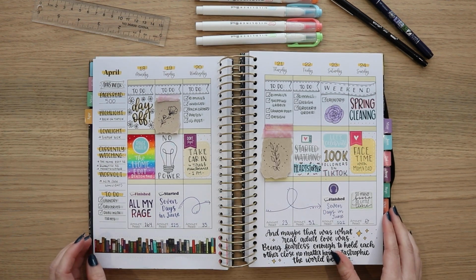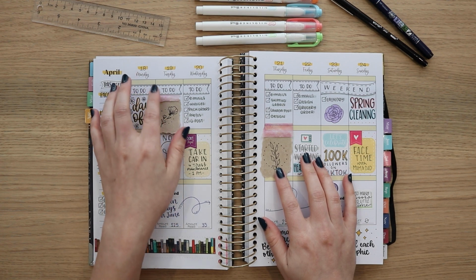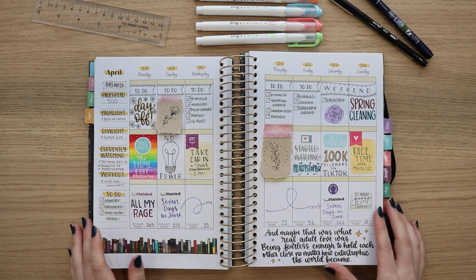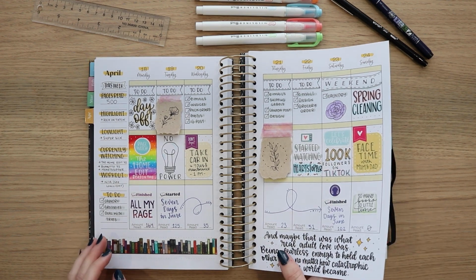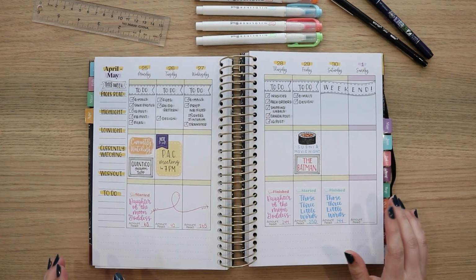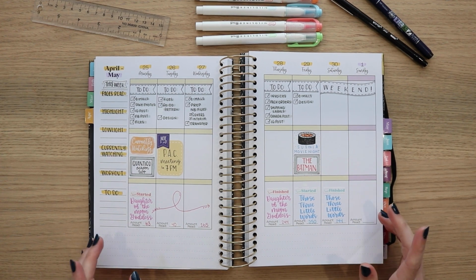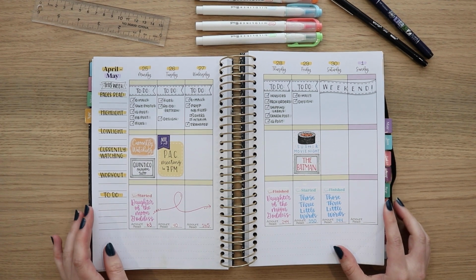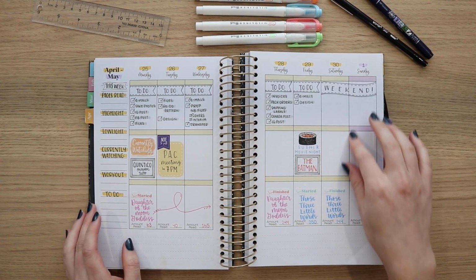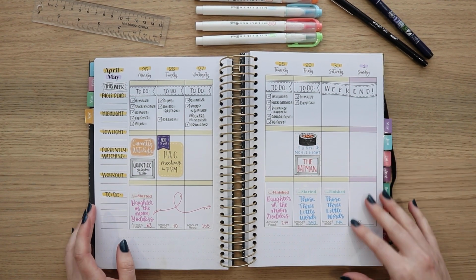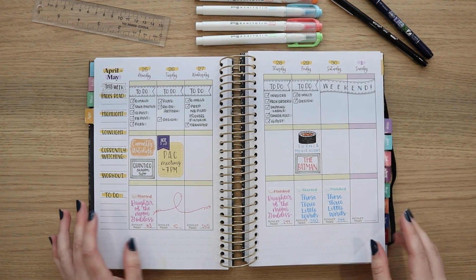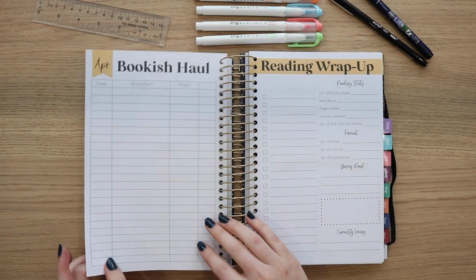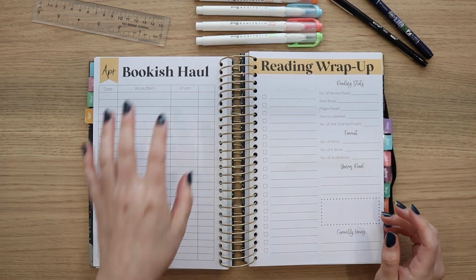Some of these are covered because they have some personal information I didn't really want to share, so I just cover them up because I know I share my planner quite a bit. And then on the last week of the month, I haven't quite finished it yet. As you can see, there's quite a few blank spaces I still need to go back through and do, which I'm going to do this weekend. But the empty spaces will just be filled with doodles, and then obviously it's this weekend, so I haven't done any of that yet.